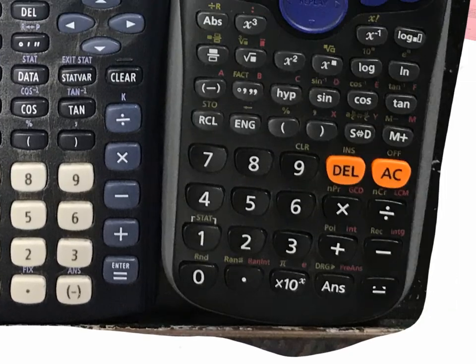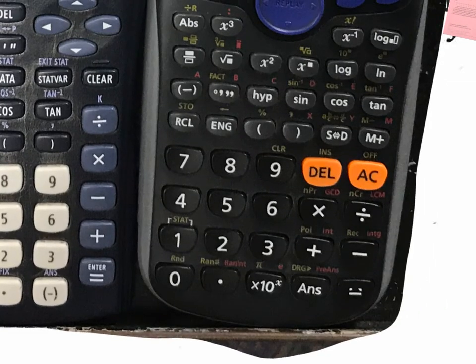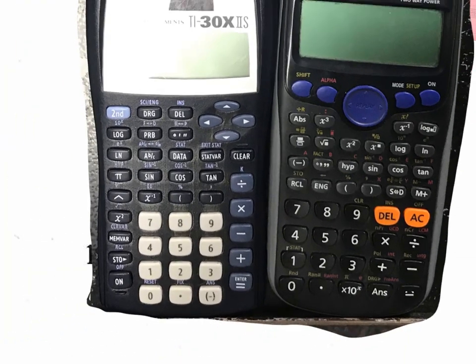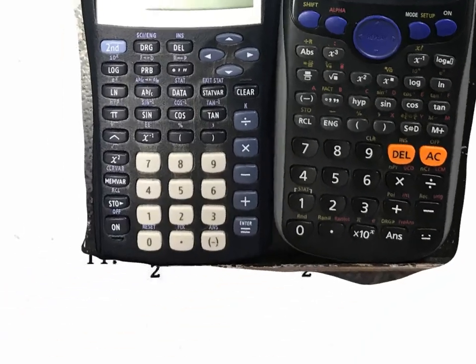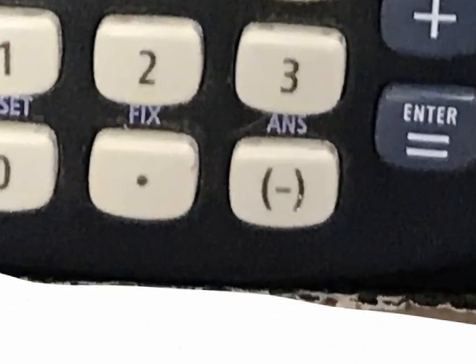Now on the Casio, you don't have to use a negative. You could actually just type in the minus sign and it'll read it as a negative. I think the Casio is a little smarter than the Texas Instrument. A negative is the same thing as a minus. So I would go with the Casios if you have the choice, but if you're stuck with the Texas Instrument, make sure you use this button to represent the negative sign.